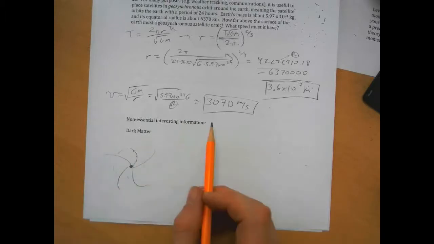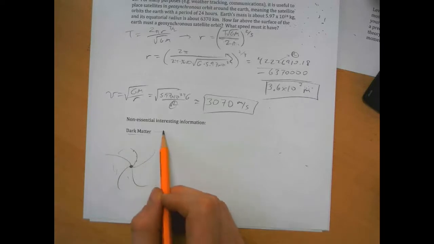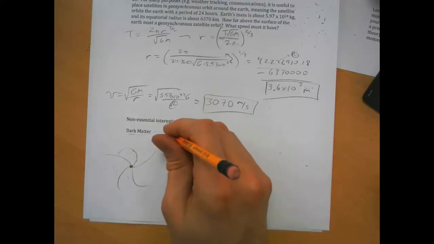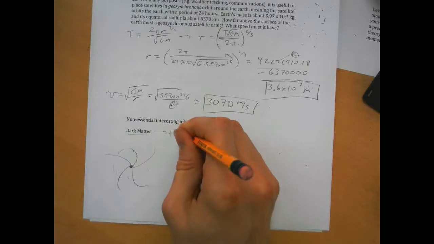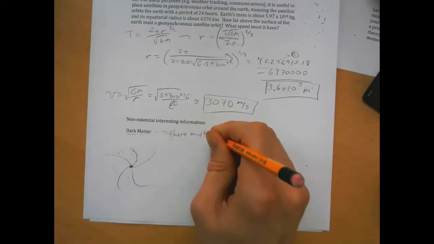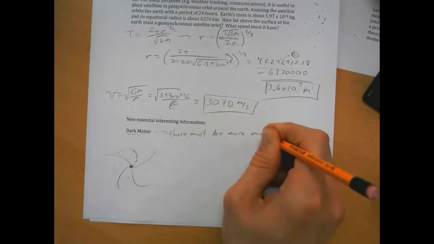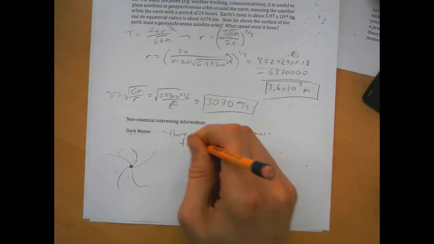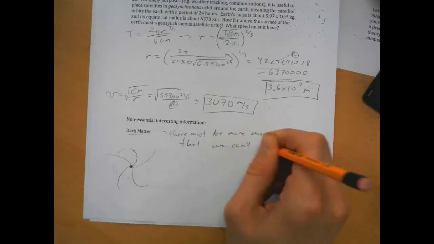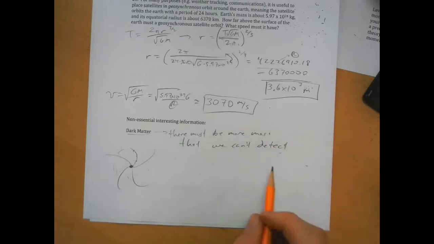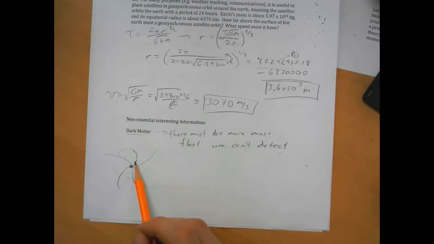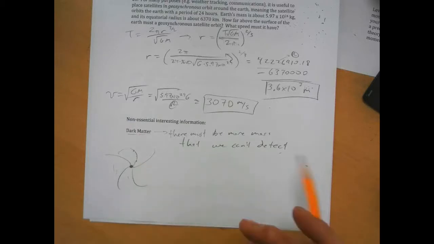So this is where the idea of dark matter comes from, just that there must be more mass that we can't detect. Because from the mass we can detect, we figure Kepler's third law should hold, and so stars that are closer inward should be orbiting the galactic center with a smaller period than stars that are farther out. But that doesn't seem to be the case.